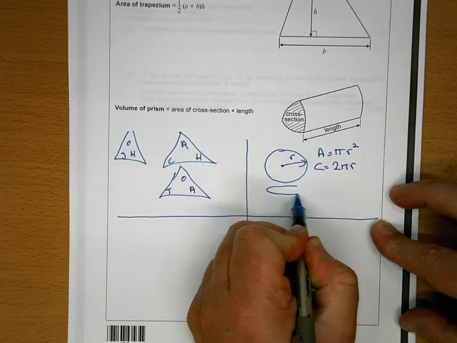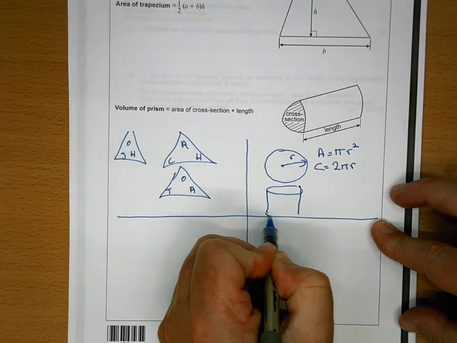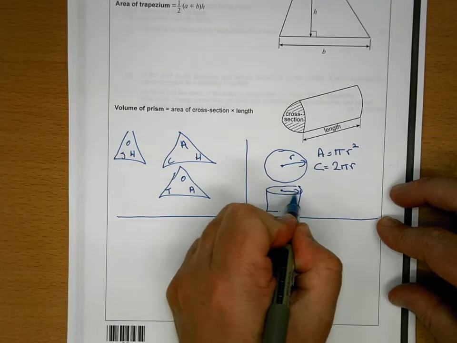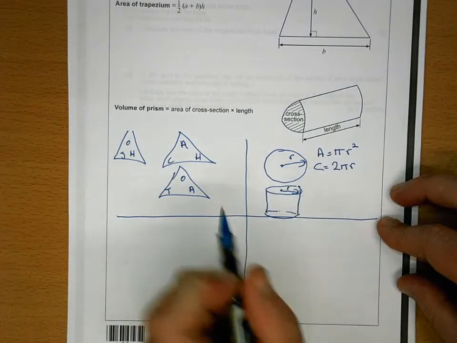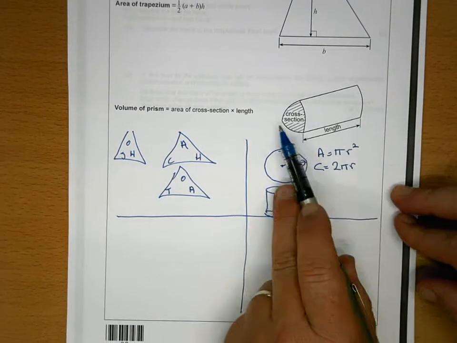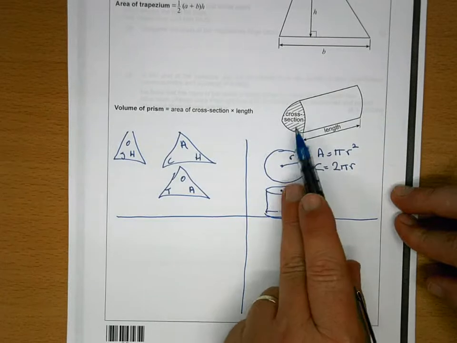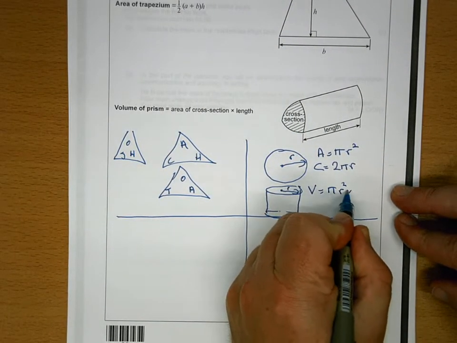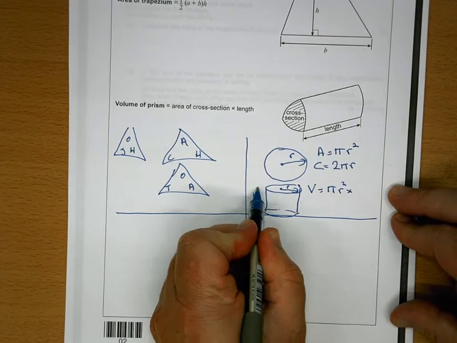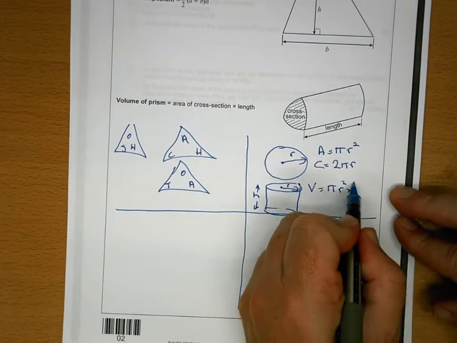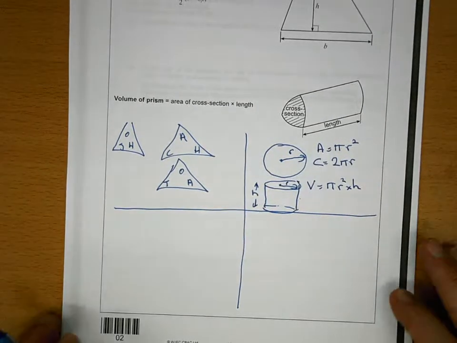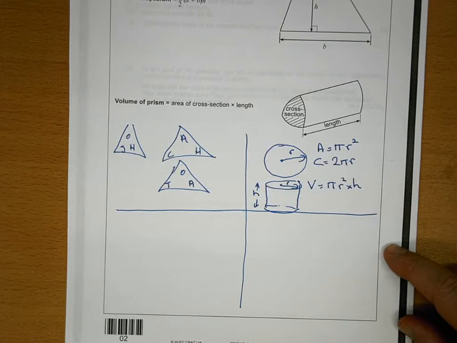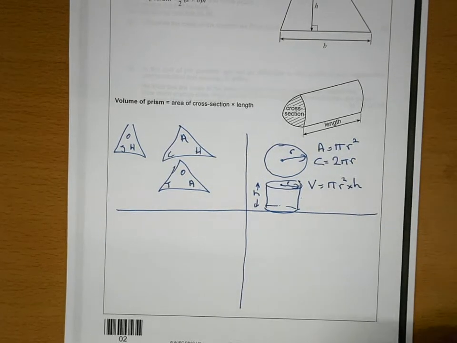And the other relationship with circles that is very popular in these questions on a paper 2 is volume of a cylinder. Volume of a cylinder is basically a form of the volume of a prism. The circle is the area of cross section, which is pi r squared. And then the height of the cylinder is the length, and that gives you the volume. So volume equals pi r squared times the height is one that crops up a lot. So we've got those circle relationships.